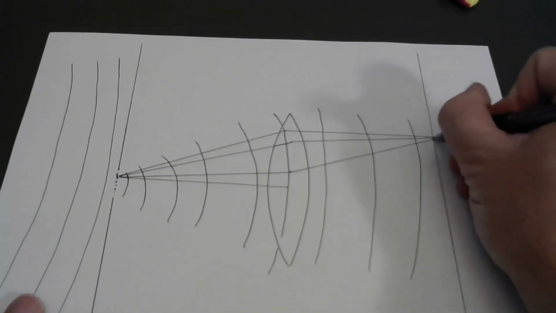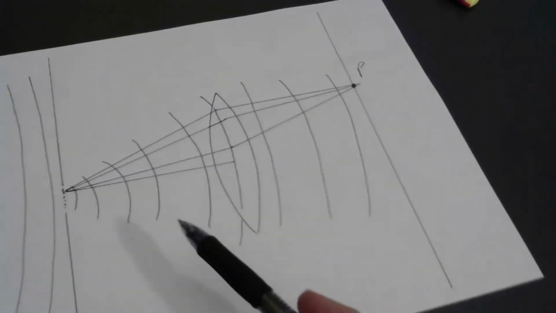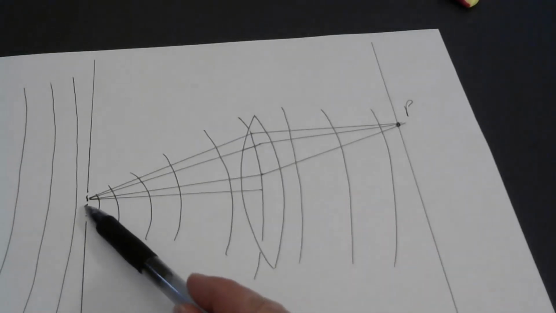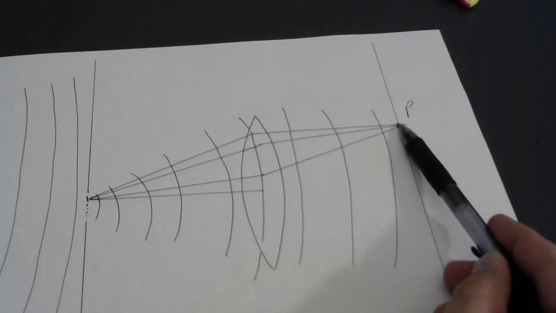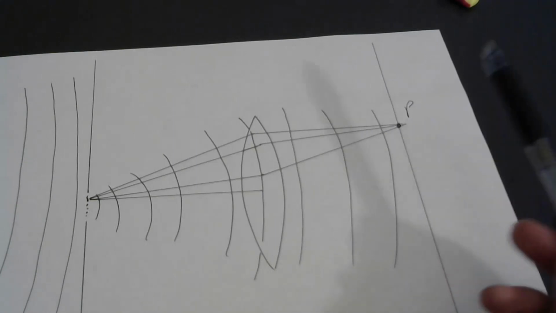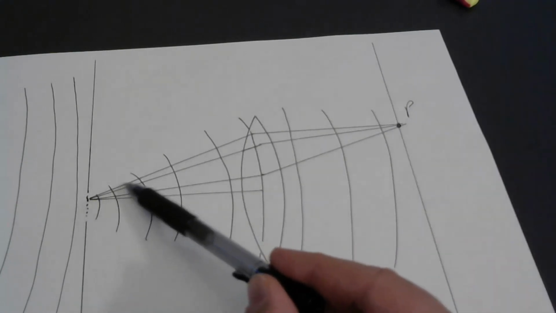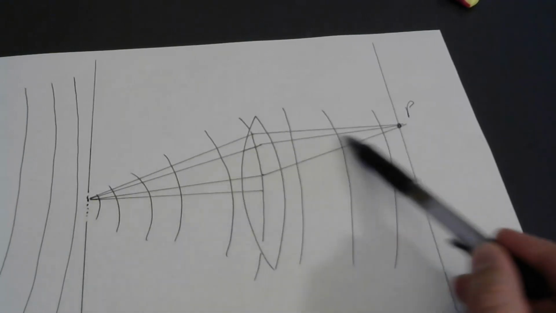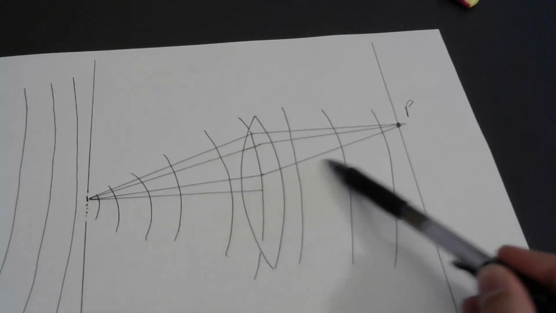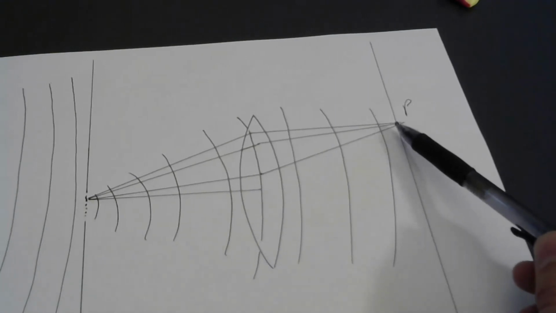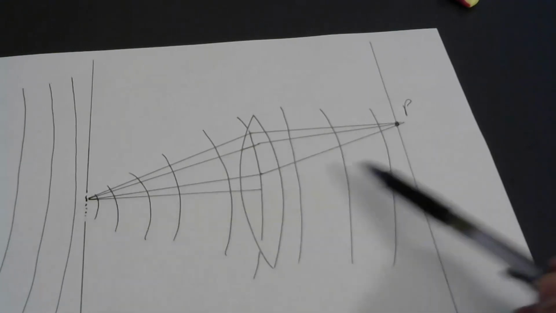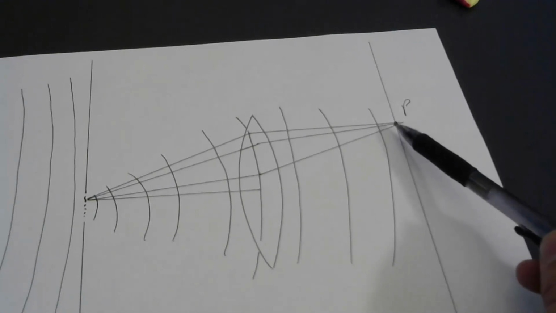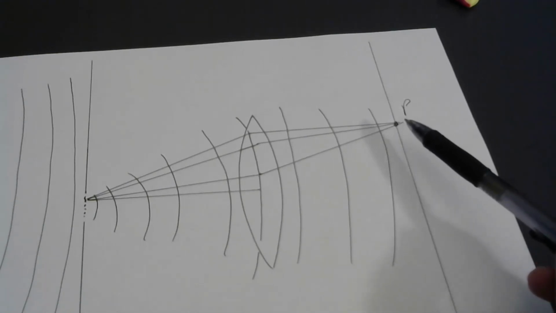So pick some arbitrary point on the screen and ask, for all of these various waves which leave the circular hole and arrive here, do they tend to arrive in phase, out of phase, something in between? So you could look at the total path length here and compare it to the total path length for this wave, compare it to the total path length for this wave. In other words, actually calculate the phase of all the various waves arriving here and use that to determine the amplitude of the total wave.